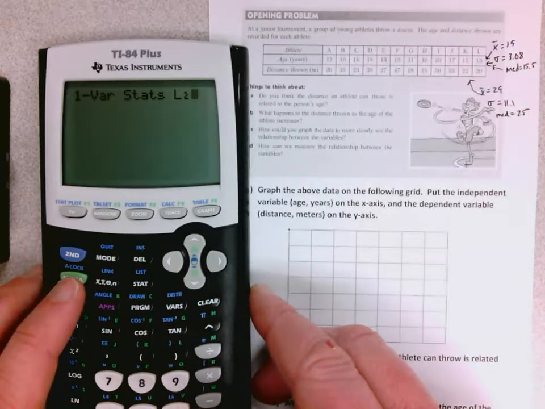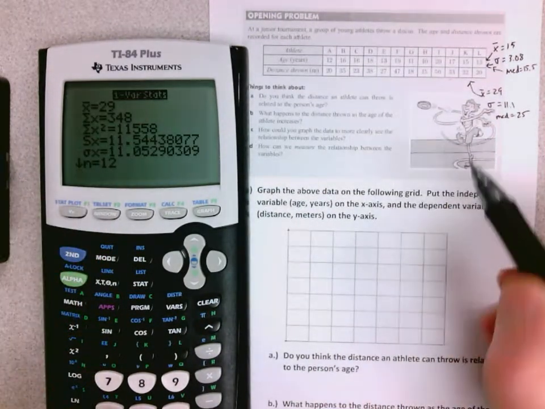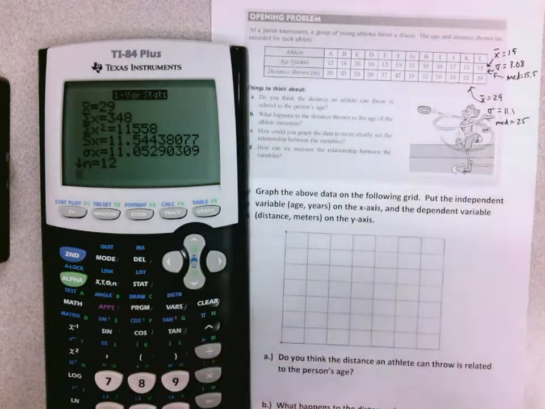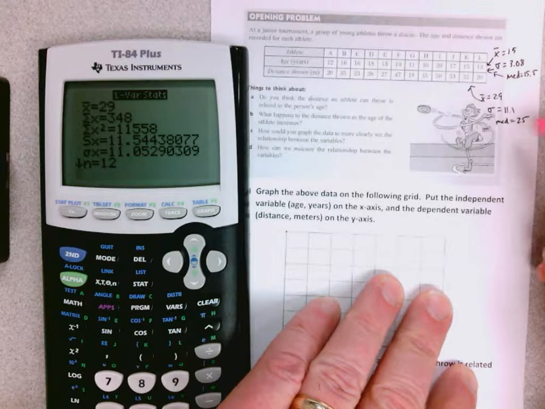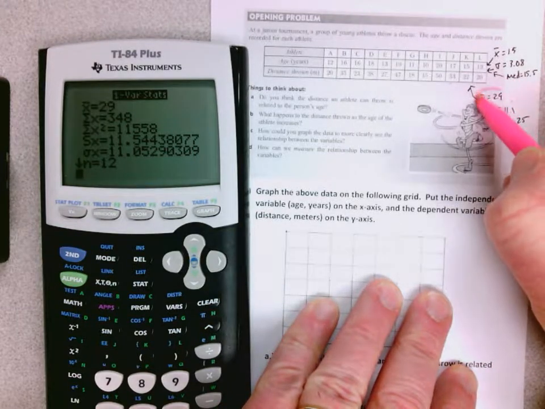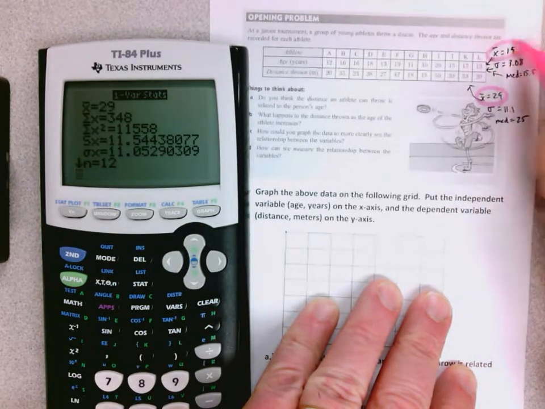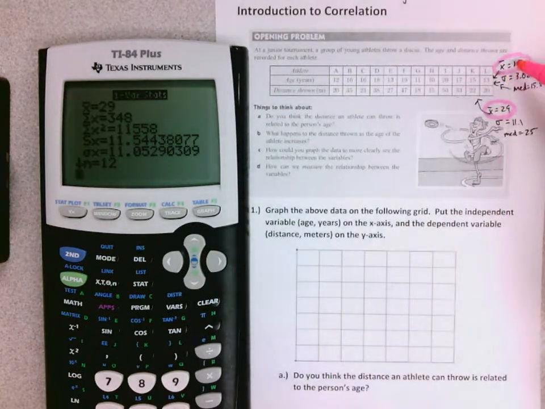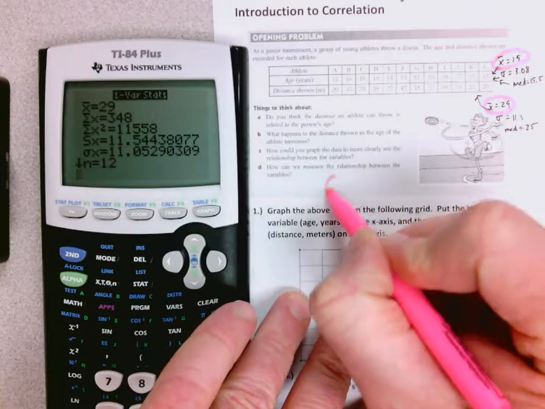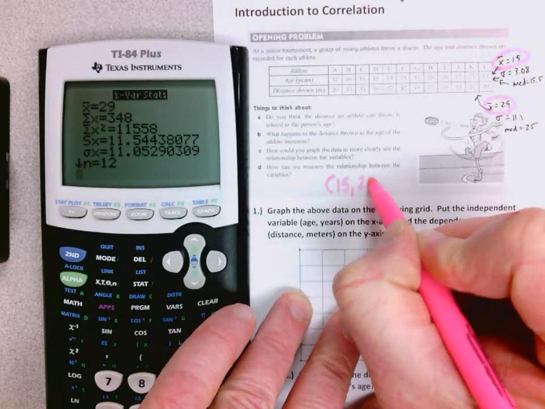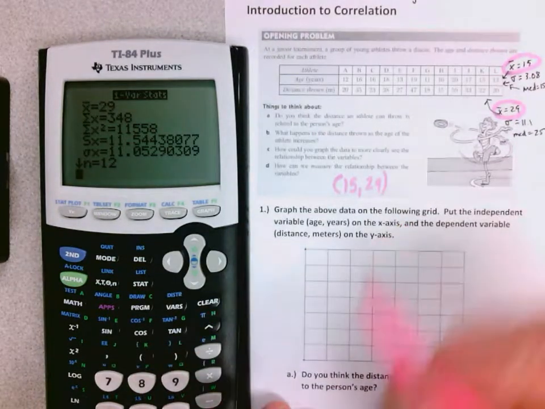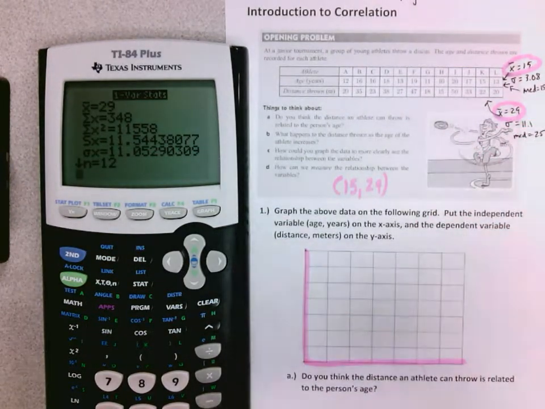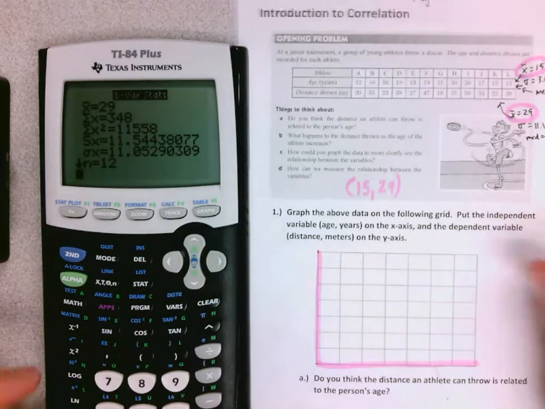for each list, and really you're doing this because you want to double check with somebody else, but also that if you graph the line of regression, it's going to go through that point 15, 29, and 15 is the age because that's what we're putting on the x-axis, and 29 is the distance. So it's going to go through that point, and so we'll check on that later.